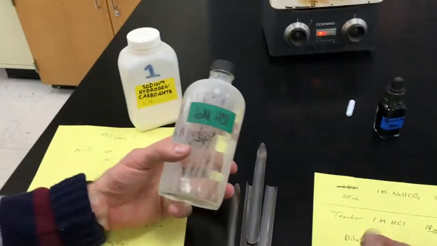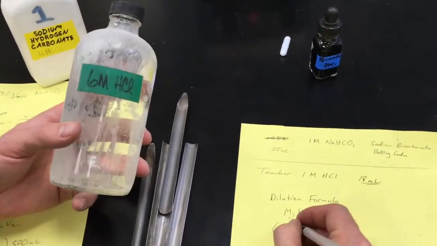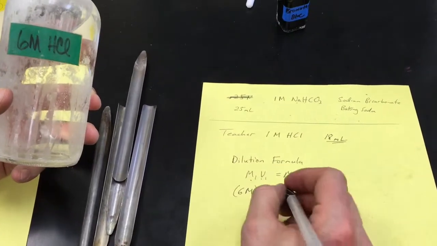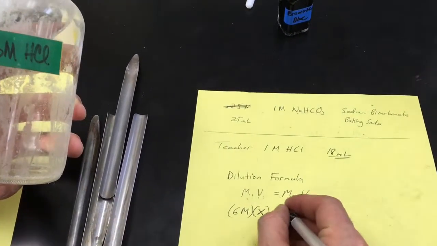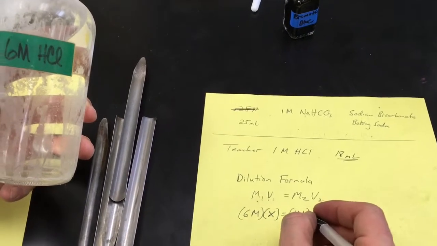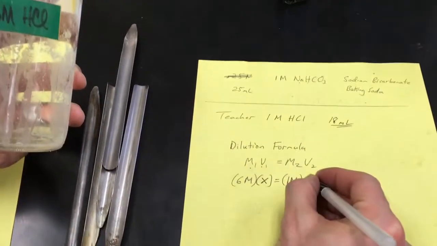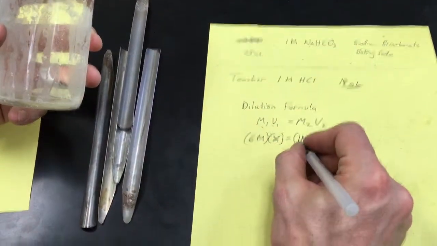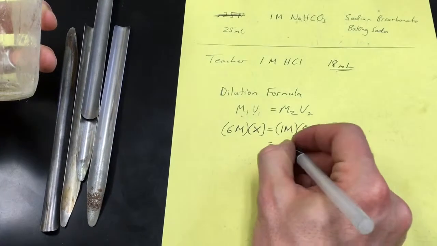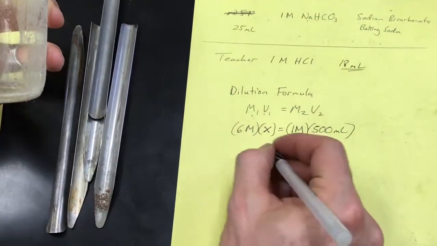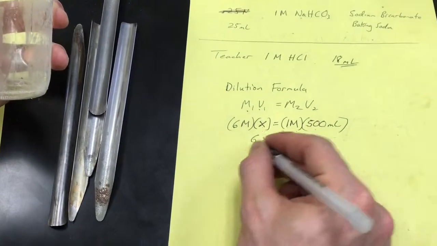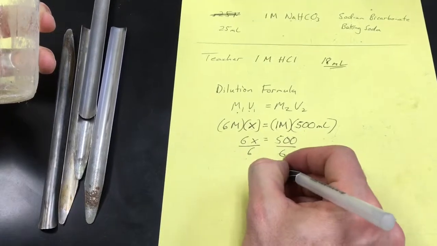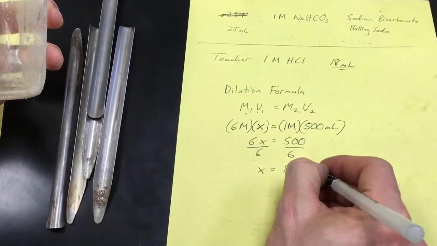So I know I have a 6 molar solution. That's how strong it is. I'm not sure how much I need of it, so I'm going to put X. Then I want to make a 1 molar strength solution of the acid for our class, and I know for the entire class I need to make roughly 500 milliliters. So I do 1 times 500, that's 500, equals 6 times X, which is 6X. I divide both sides by 6 to get X by itself, and I come up with 83.3 milliliters.